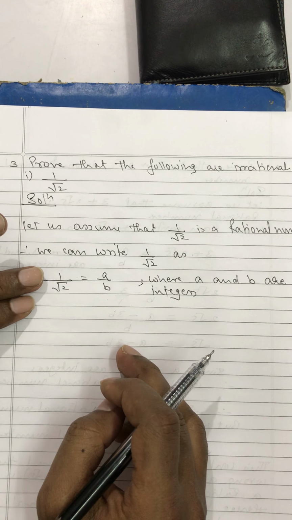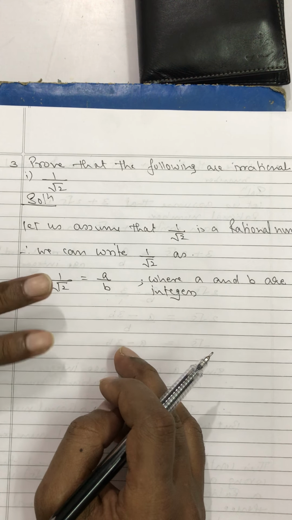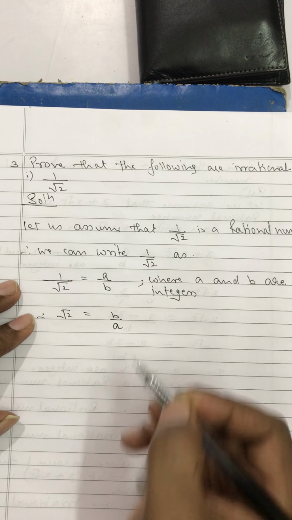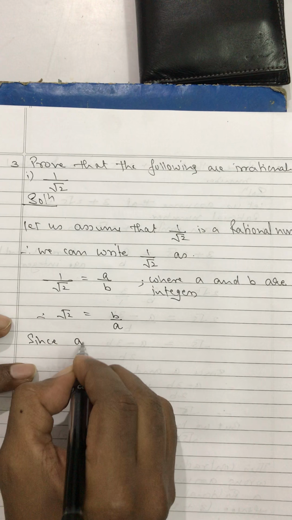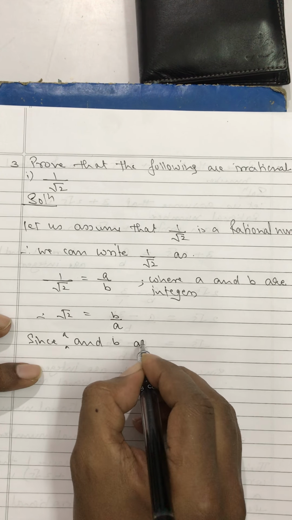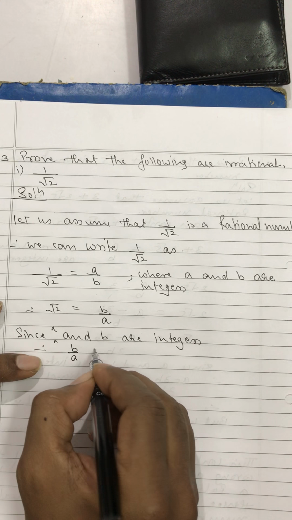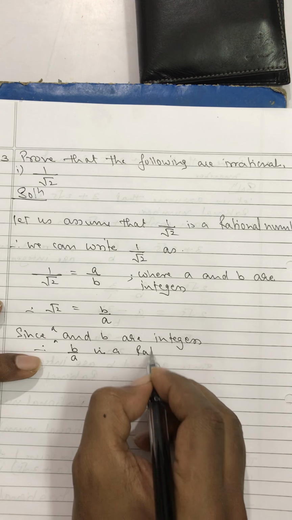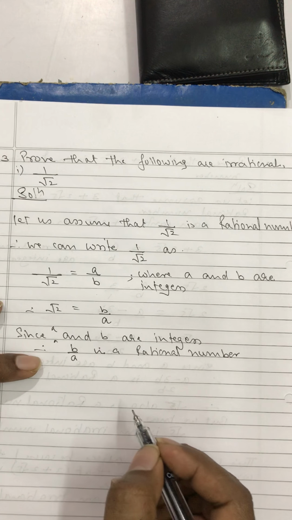Now I'll solve this. As 1 upon root 2 is there, root 2 is alone anyway, just invert it. Therefore root 2 is equal to b upon a. Finished. Now since a and b are integers, therefore b upon a is a rational number. Fine, because it is going to be a fraction.